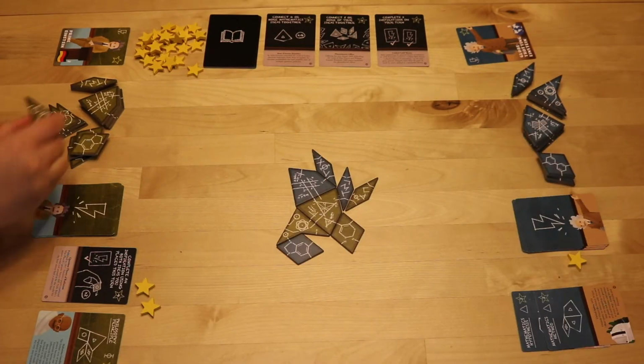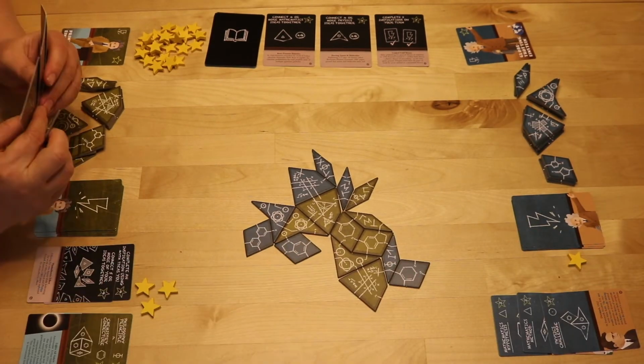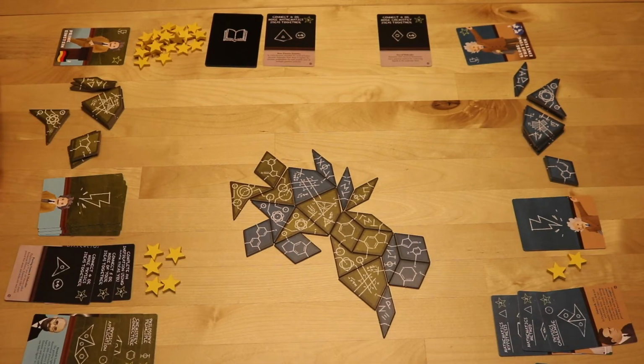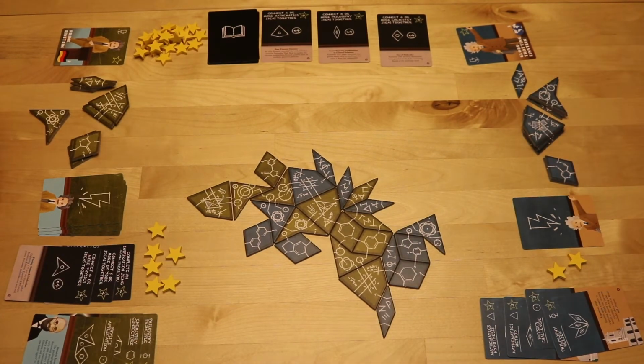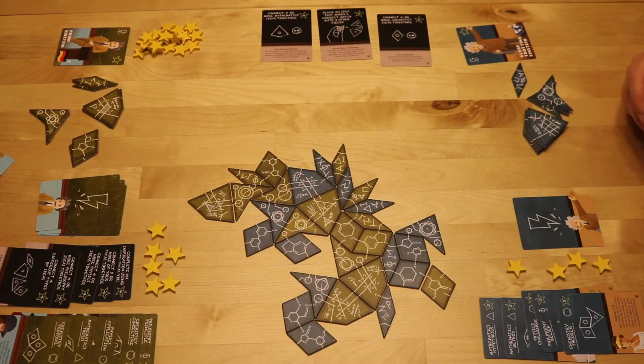Play continues until the last of the big ideas cards is revealed, a player has drawn the last card from their deck, or a player has only 2 types of tiles left in front of them. At that point, you finish the round. Players count up their points from cards and from stars, and the player with the most points wins.